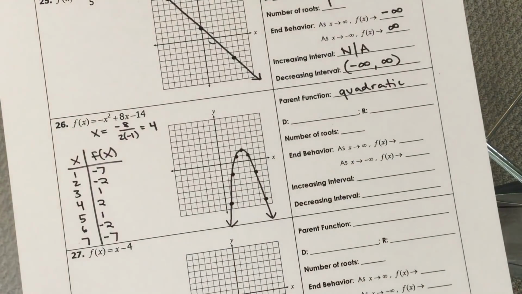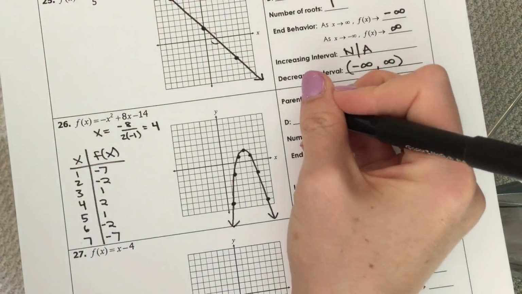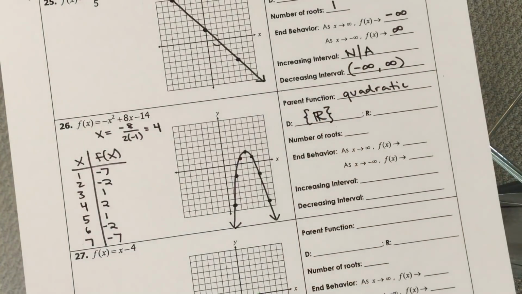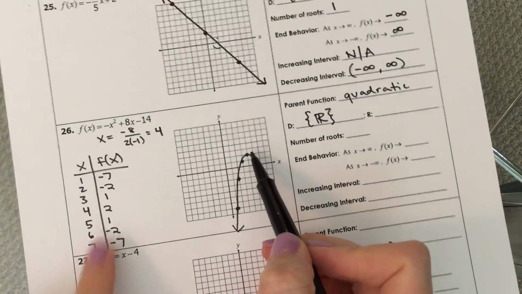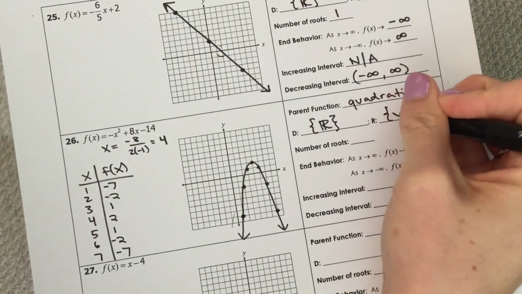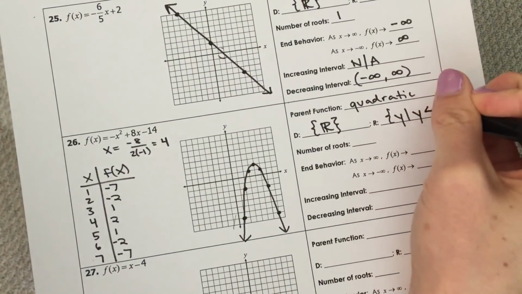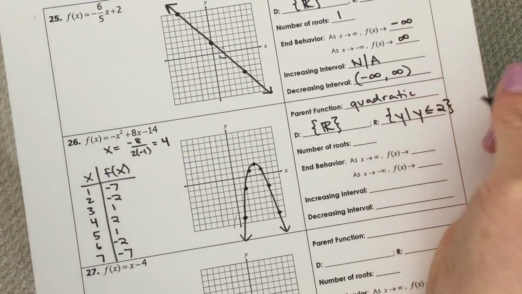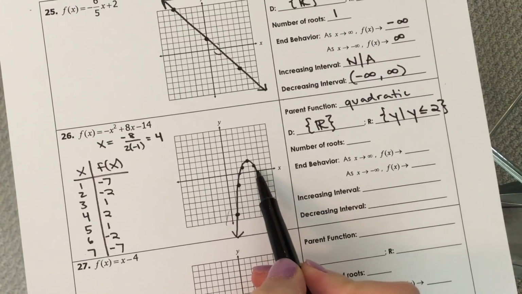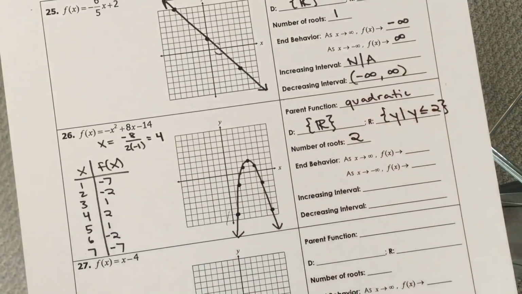Looks like that. And then for our domain, if it's just a quadratic, our domain is all reals every time. And then for quadratics, our range depends on where the y value of the vertex is. So the y value of the vertex is 2, and then it goes down from there. So if you go down from a value of 2, your range would be y is less than or equal to 2. Number of roots is how many times it crosses through the x-axis. We've got 1 here and a second 1 here, so that would be 2.